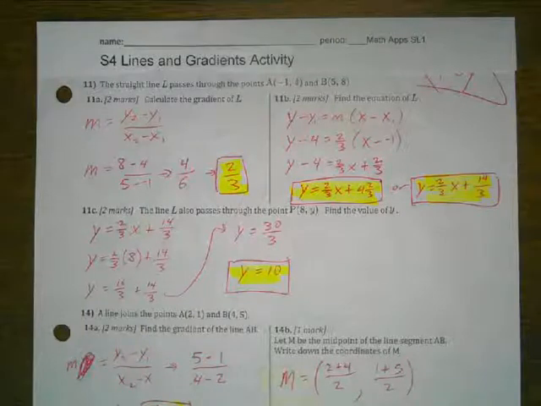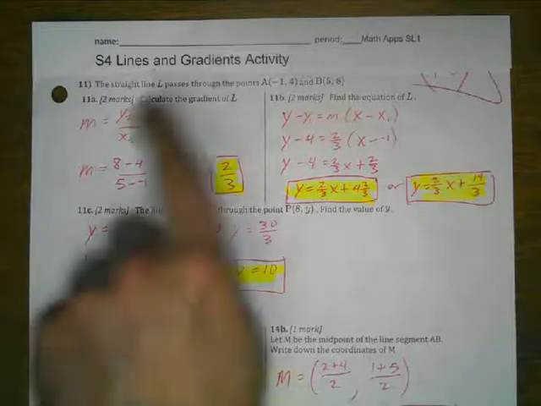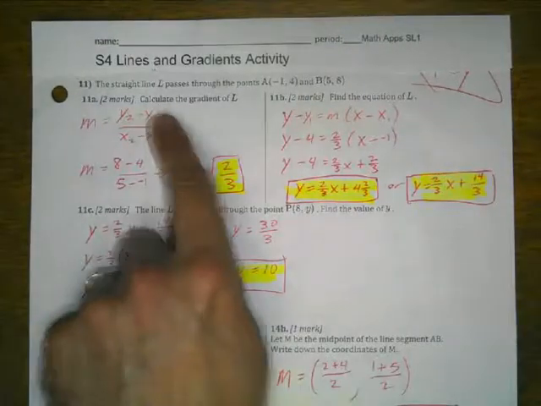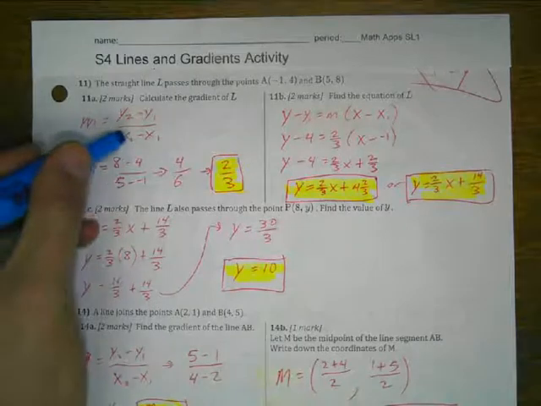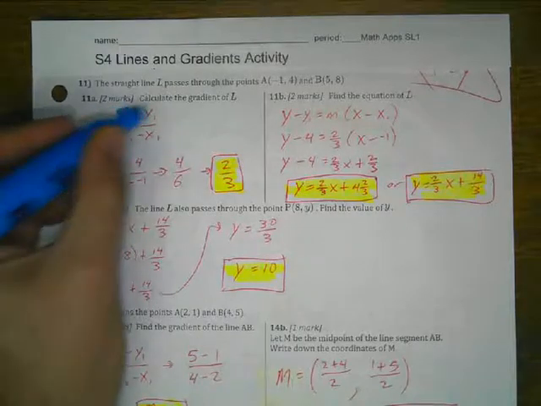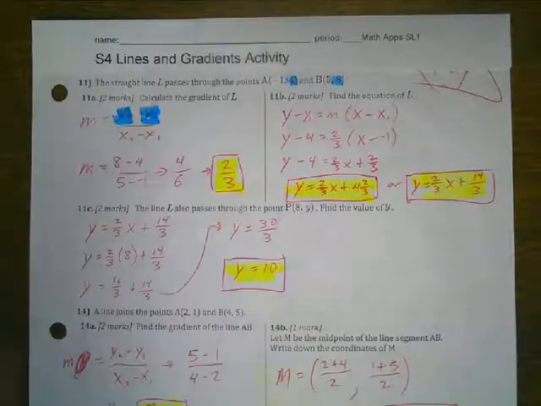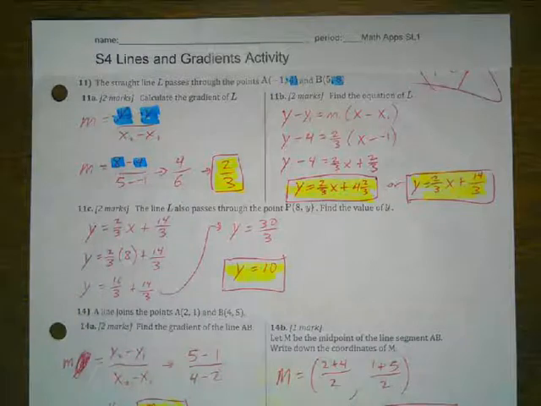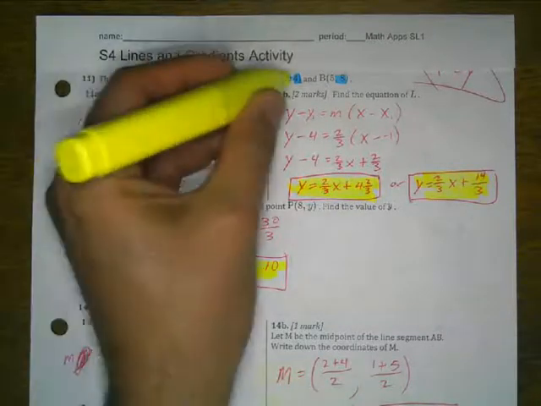Alright, I'm going to go over this handout, the S4 lines and gradient activities. You're given 2 points that make a straight line, and they're asking you to calculate the slope. So using our slope formula, we do y2 minus y1. Here are the y values, I subtract the 2 from each other. And here are the x values, and I subtract those 2 from each other.